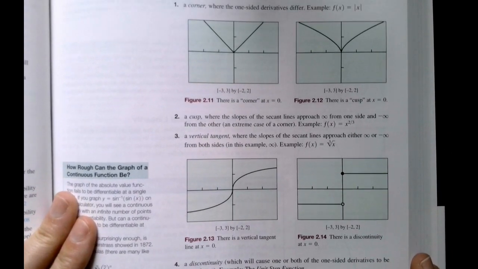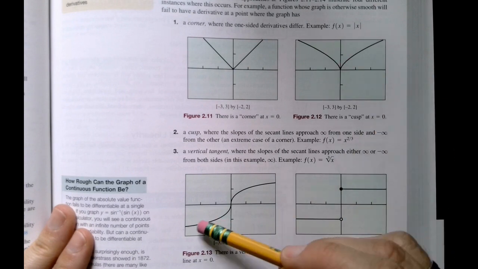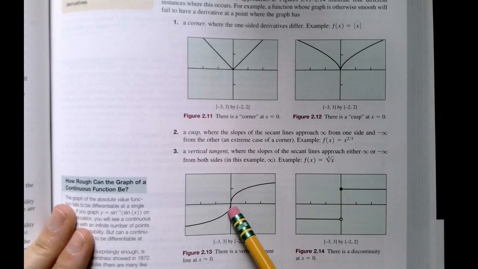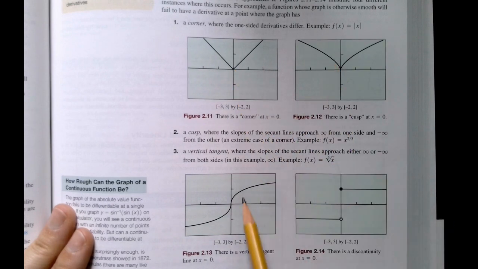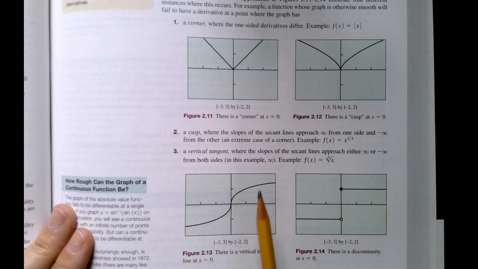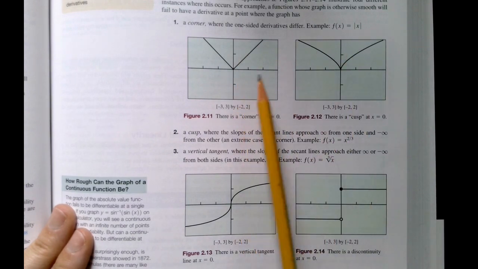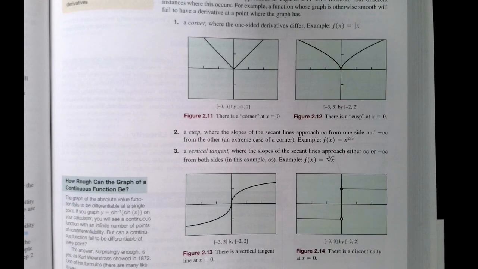Just to recap, if you have a corner, a cusp, or a vertical tangent at those values, then you will not be differentiable at that particular value. Keep in mind, these three functions are continuous, so don't assume something continuous is automatically differentiable. In the fourth case, at any discontinuity, the derivative itself cannot exist.